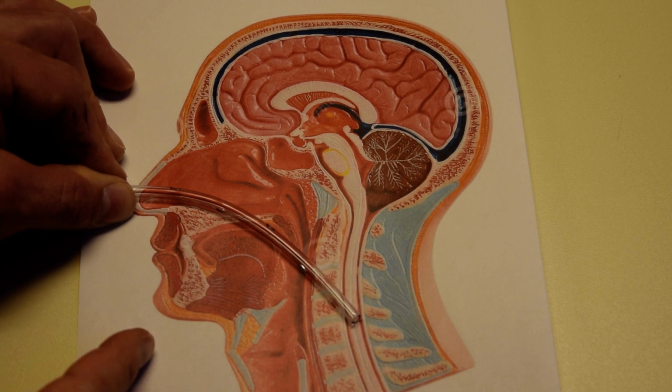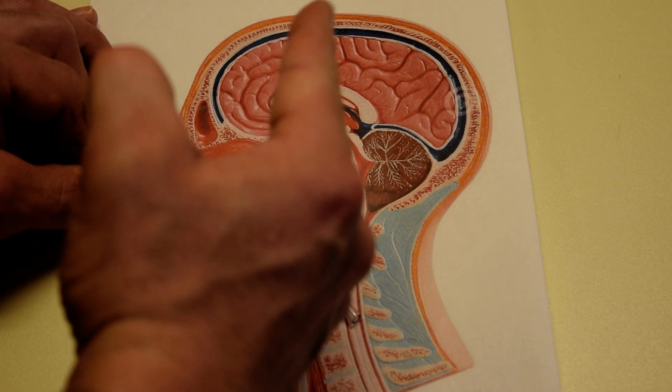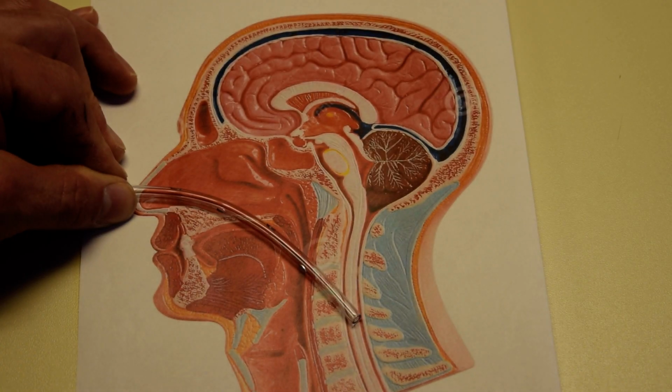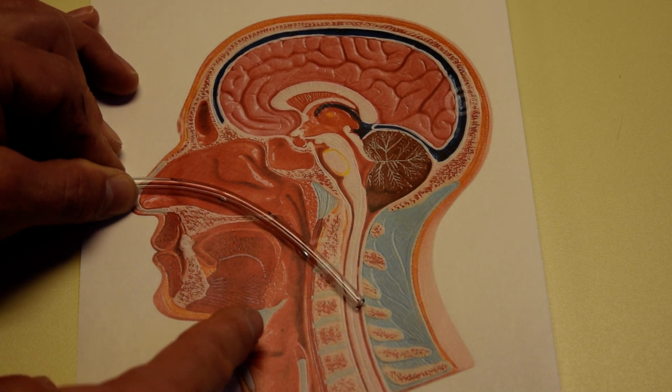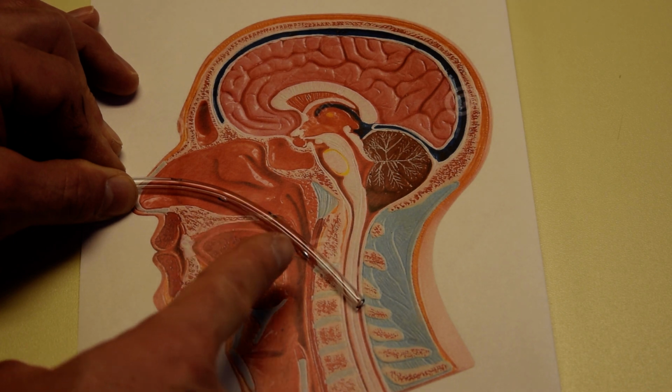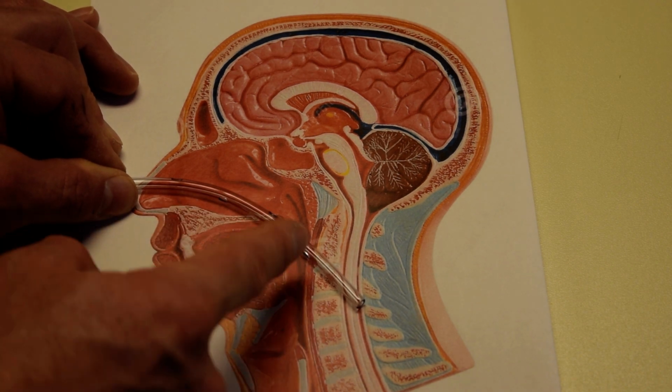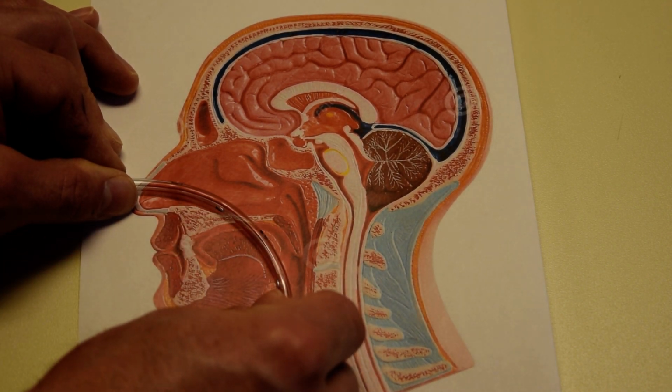Another good tip is that when the patient's head tilts back, which is an automatic reaction to having this procedure done, it really closes off the angle that you're trying to get to.